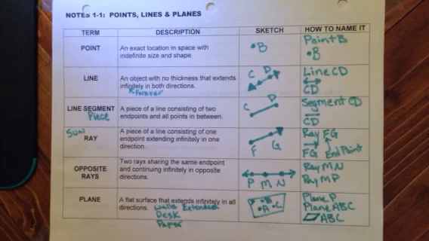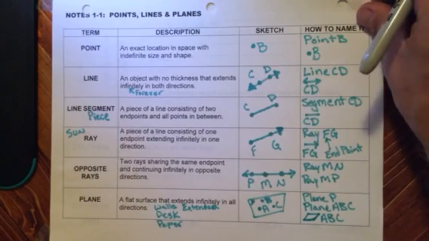So, it's talking about geometry basics. These are the basics. Points, lines, and planes are the 3 most fundamental pieces of geometry that we will talk about this school year, and it is important that we will build everything off of those points, lines, and planes.